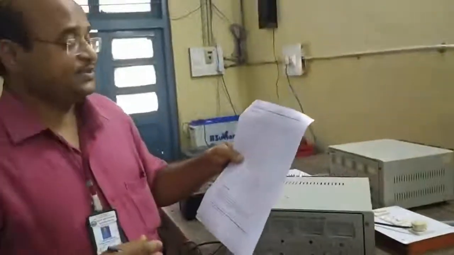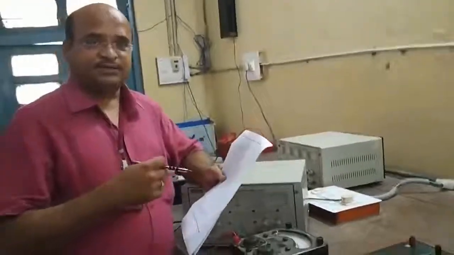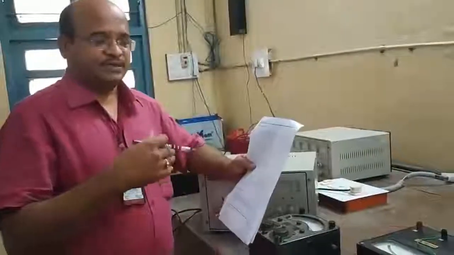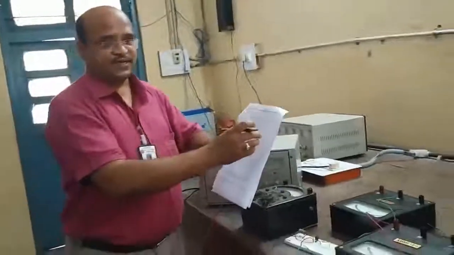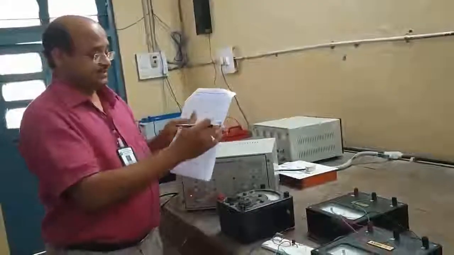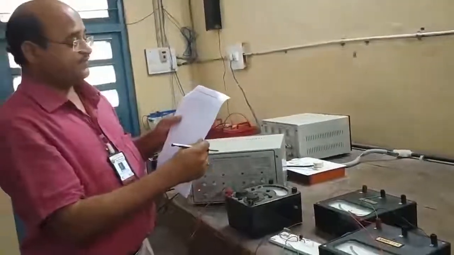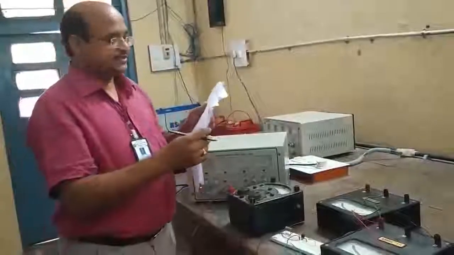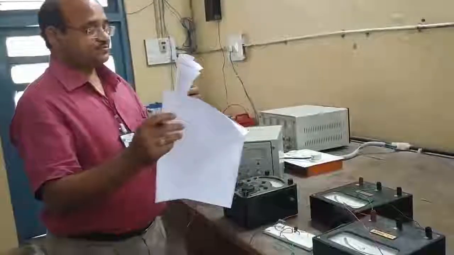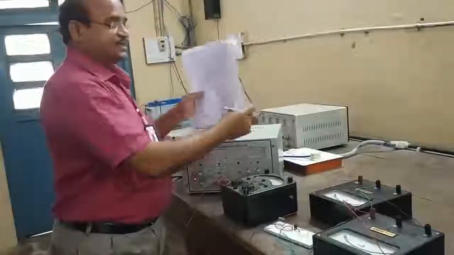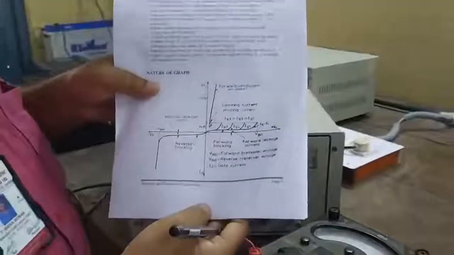Now like this, you can repeat the experiment for different values of gate current. Then you can tabulate the values in the next column here. After that, by using these readings, you can plot the graph by taking anode current and voltage across SCR.